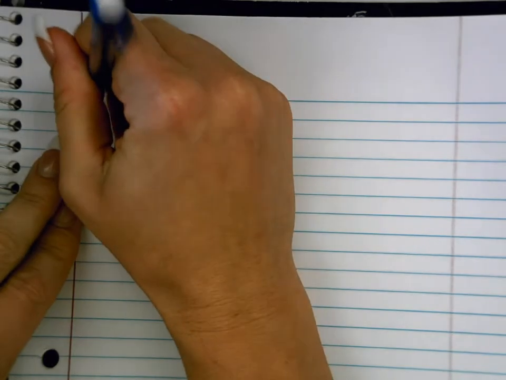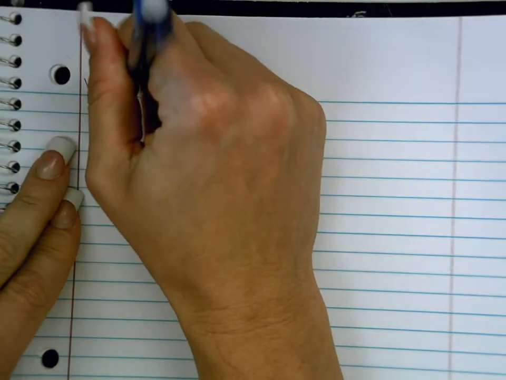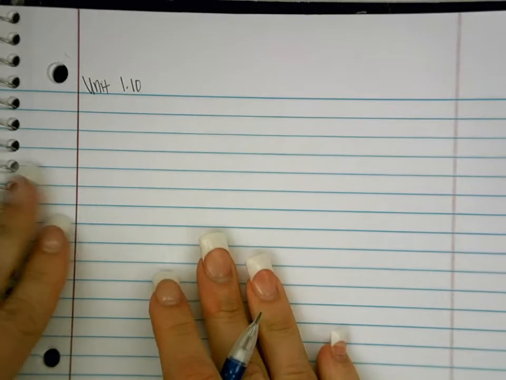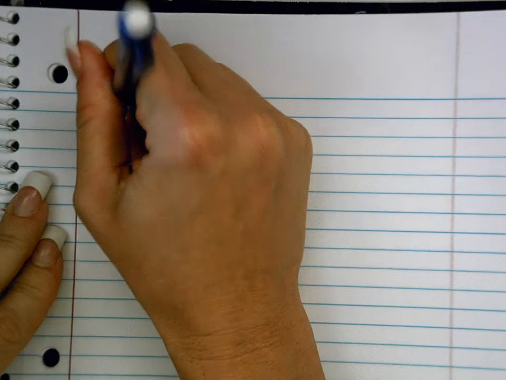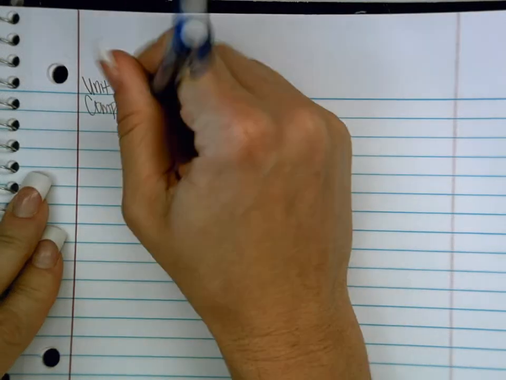To do today is some review. It's all stuff that you should be able to do, but we're going to combine it all together. For unit 1.10, the last thing that we do for this unit before our test, we are going to have some review days, but the last one we're doing before our test is we are going to compare real numbers.